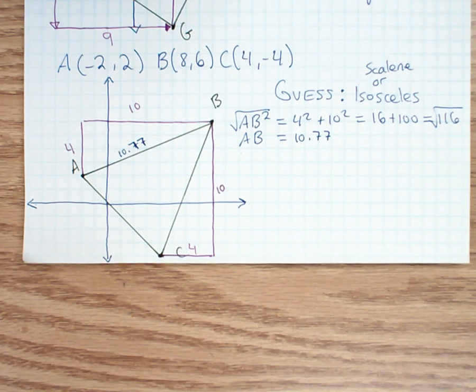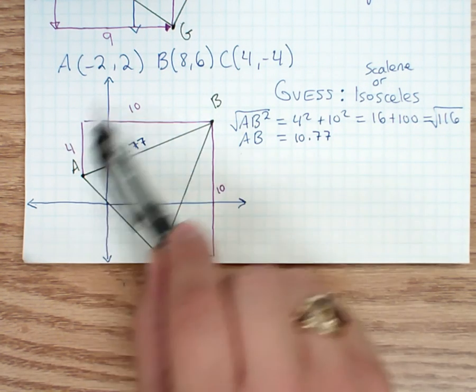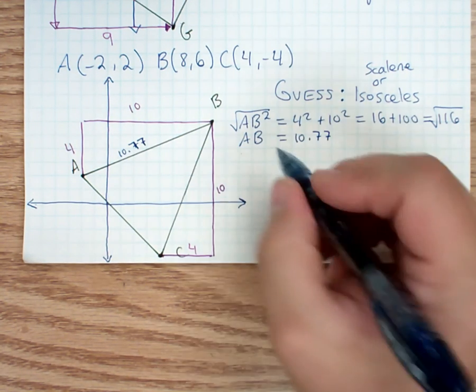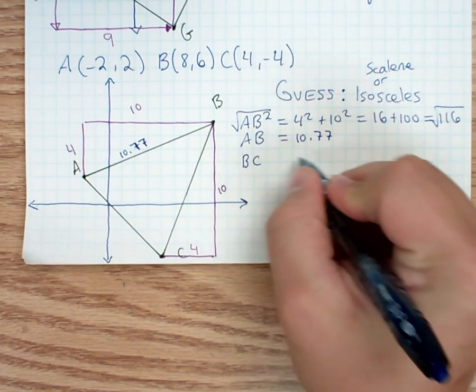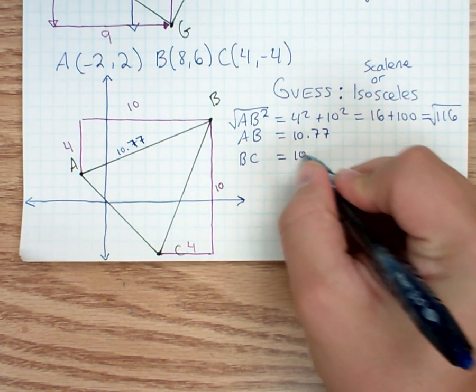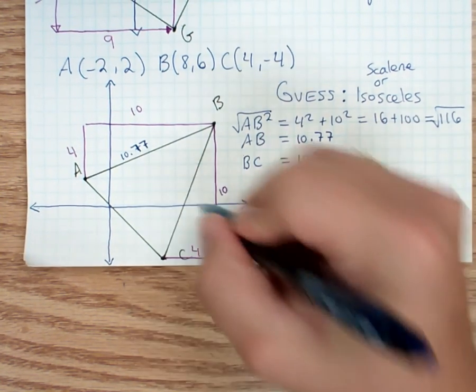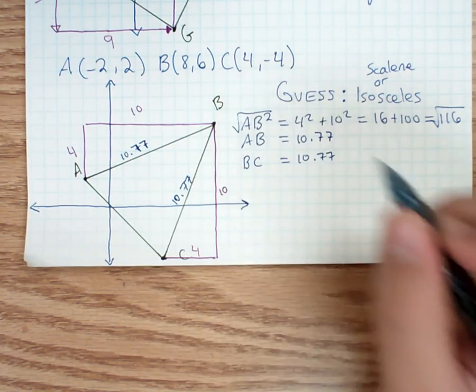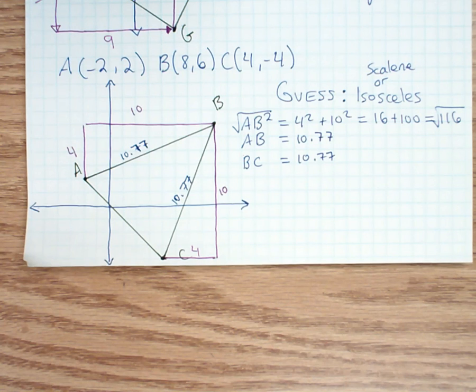I think it's back to isosceles. Do you notice that these legs of these right triangles are congruent? Mm-hmm. So what is BC going to equal? 10.77. Mm-hmm. We need to do AC. Yeah, let's do it.